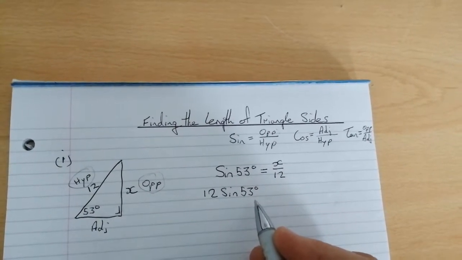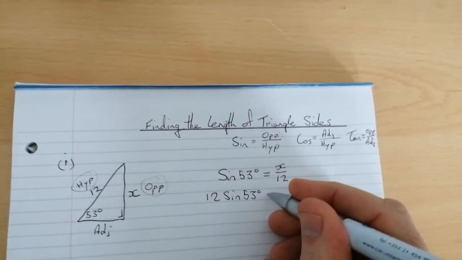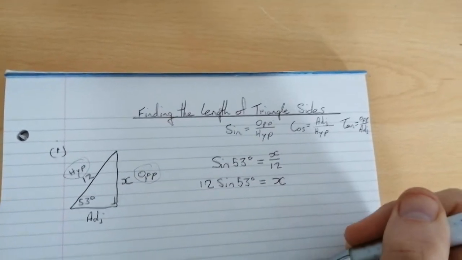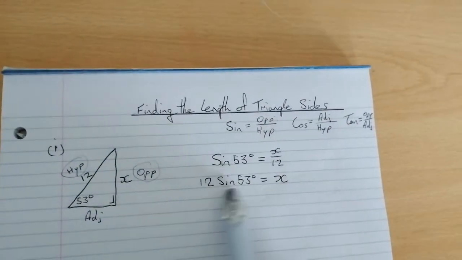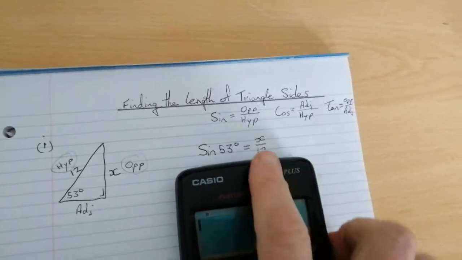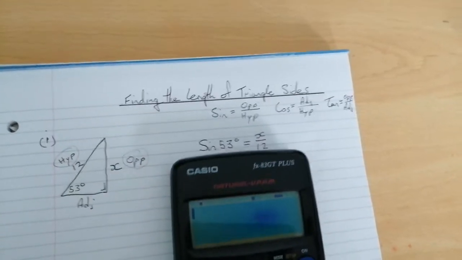We can put it in brackets if we want, but we don't have to. It is equal to x. If I multiply this side by 12, I get x. And then the next step is really just to put that into your calculator and find the value of x. So again, make sure your calculator says D at the top, and if it does, we're ready to go.